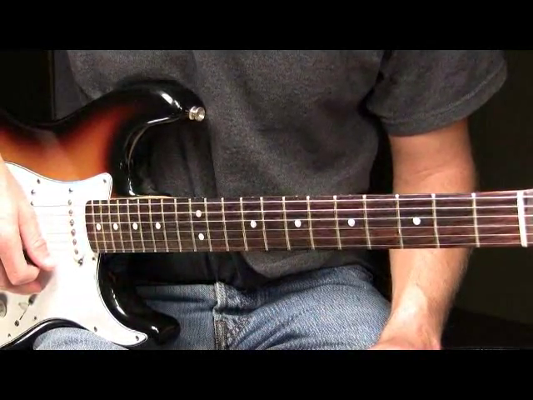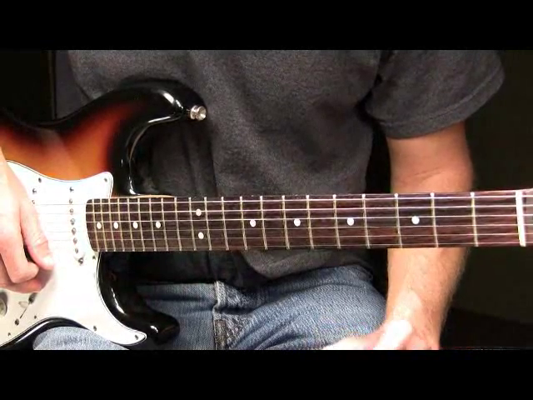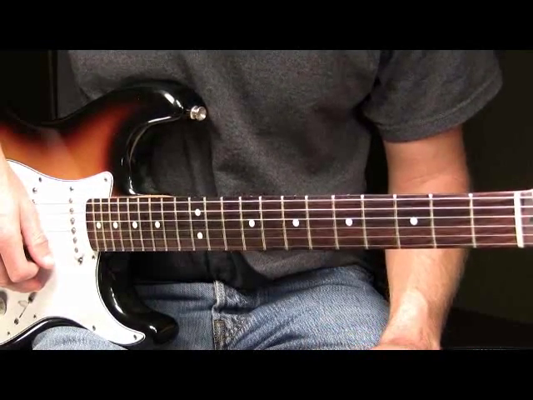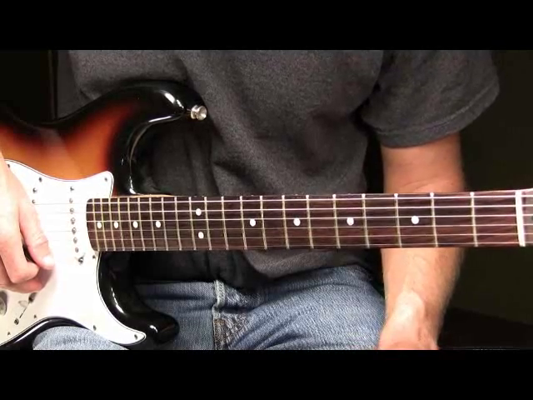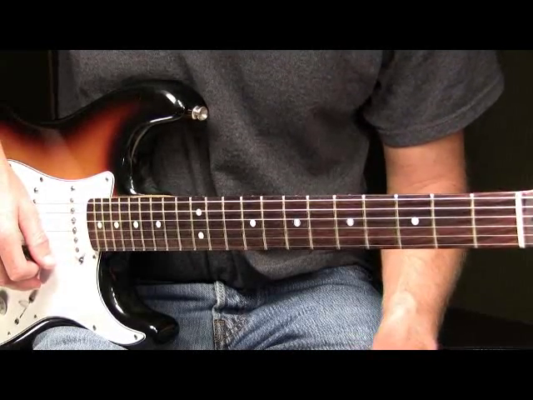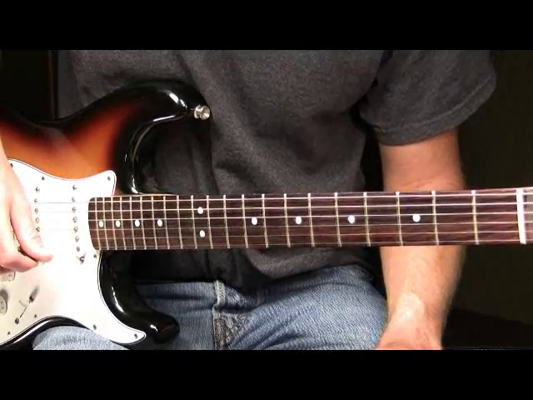And now what I want to do is play parts 1 through 6 all together in slow, and then I'll play parts 1 through 6 that make up the solo in real speed. But first, here's parts 1 through 6 played all together in slow.